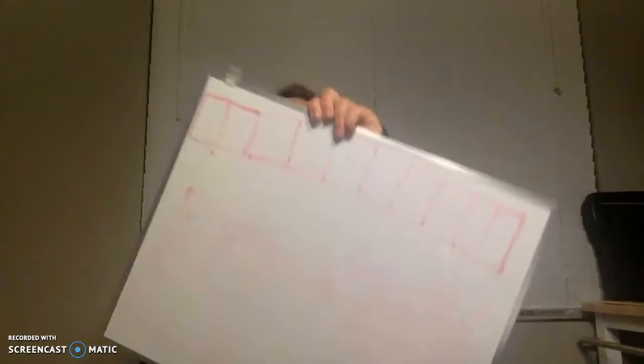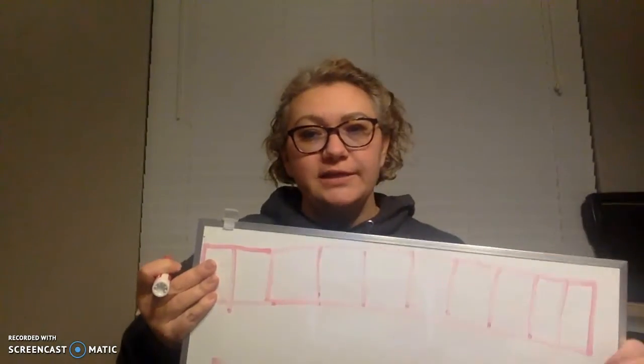I'm going to go ahead and just draw on my dry erase board because that's easier for me to show you how to do it. So hold on. Okay, here is my perfect tape diagram. All right, here is the application problem.